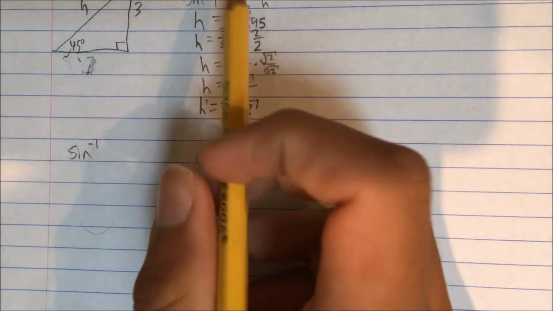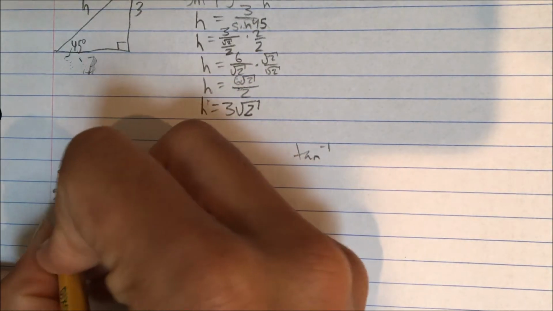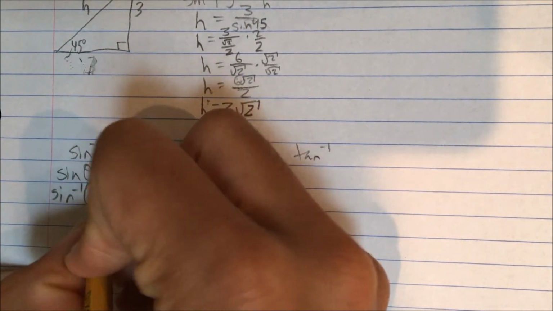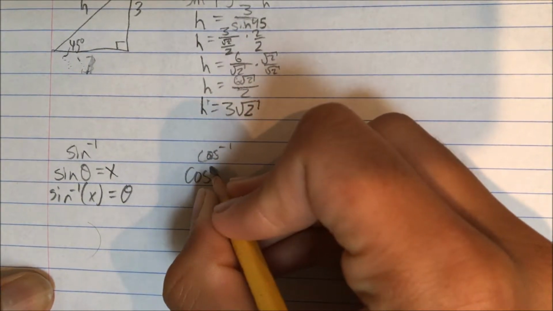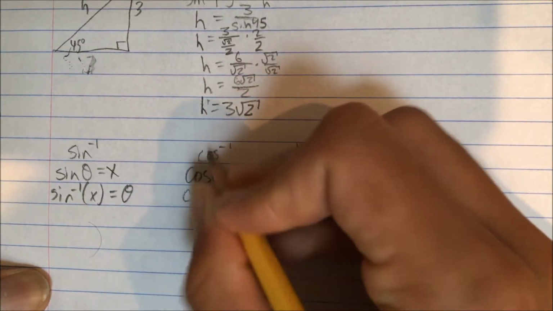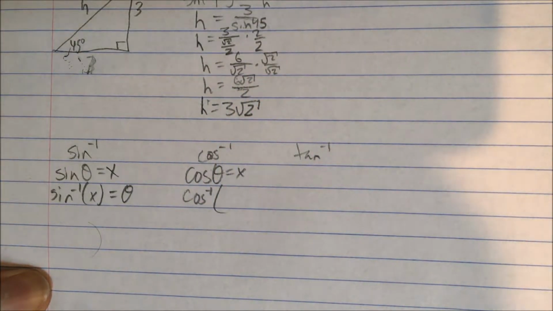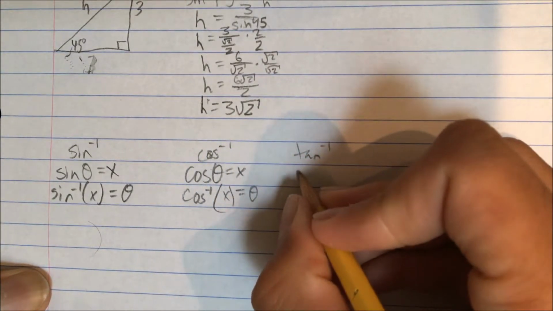So the way these are defined is if sine of theta equals x, then arc sine of x equals theta, and same with arc cosine and arc tan.